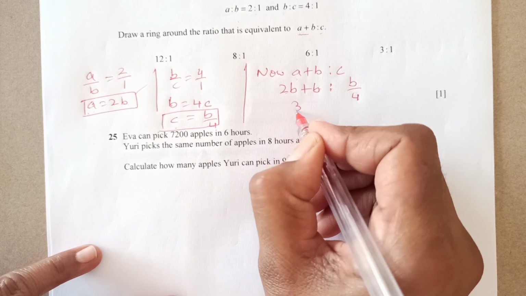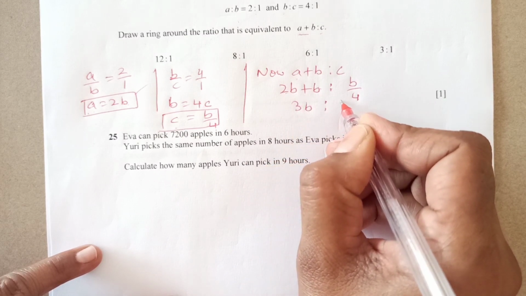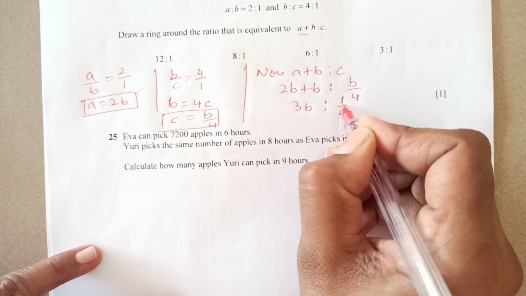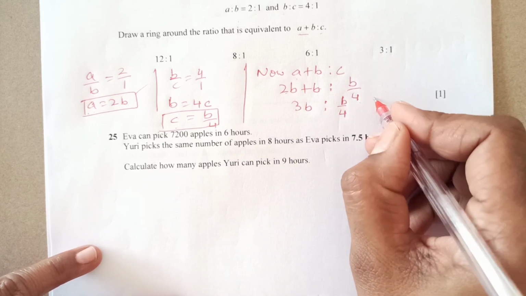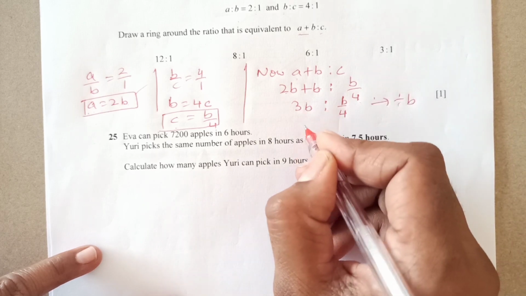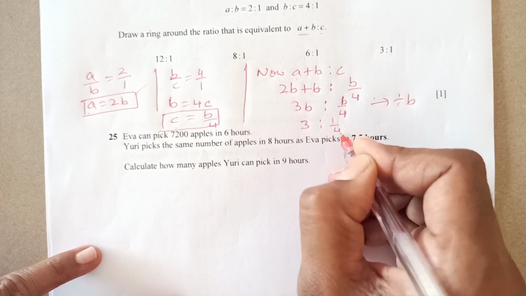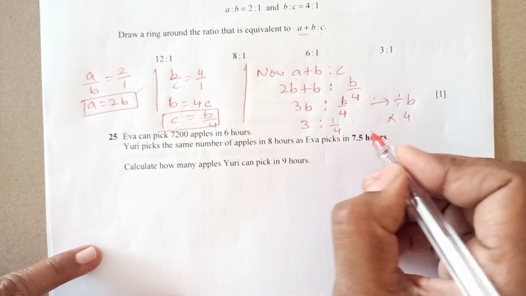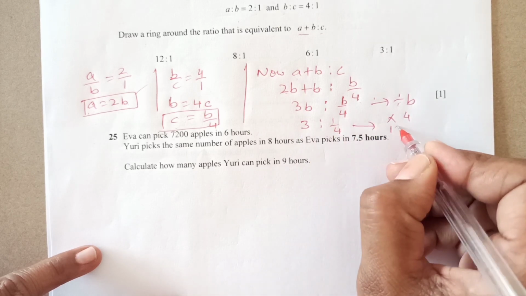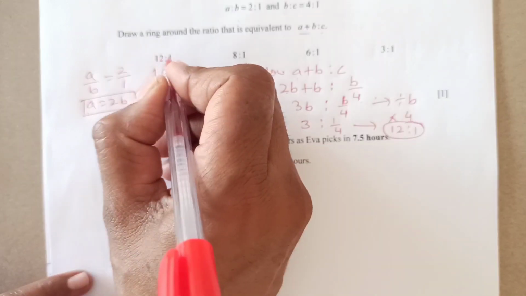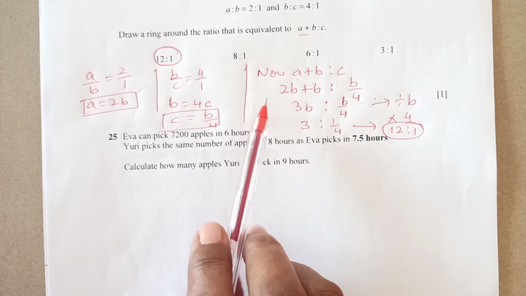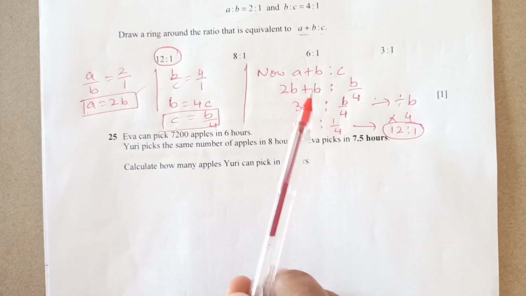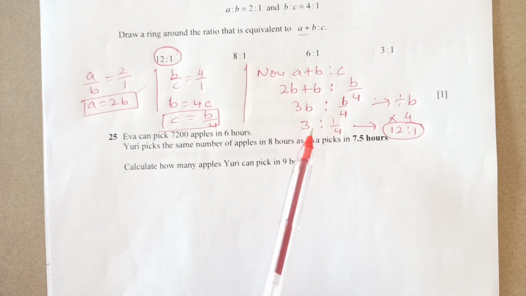So this is 3B divided by B over 4. Now divide both sides by B. When you divide by B, you will have 3:1/4. Now multiply by 4. So this will become 4 times 3, it is 12:1. So 12:1 is going to be the answer for that one, right? So just make any ratio in terms of A, B or C, whatever is easier for you, then you can just find out the ratio, right?